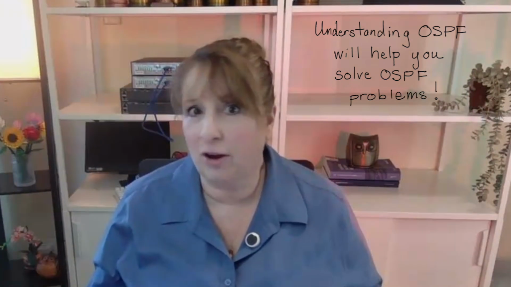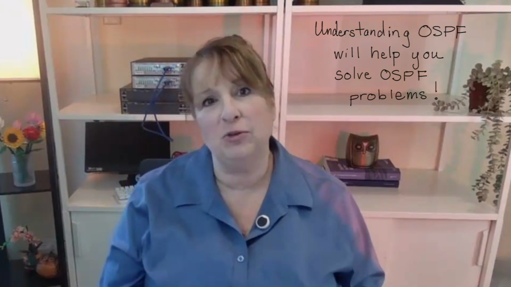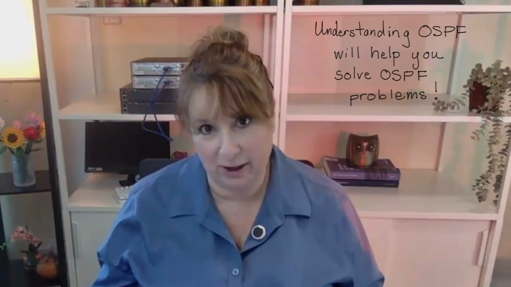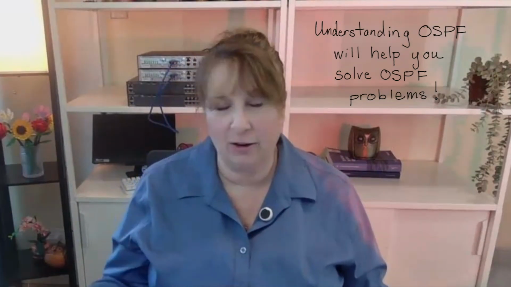Hi there! Today we're working on OSPF again. Understanding OSPF phases will make you leaps and bounds better at configuring and troubleshooting OSPF when something goes wrong. OSPF always breaks at a specific phase. So if you know what phase OSPF is currently in and what that phase is trying to accomplish, then you'll know where to troubleshoot without guessing.